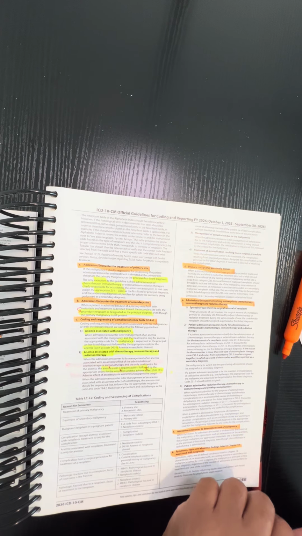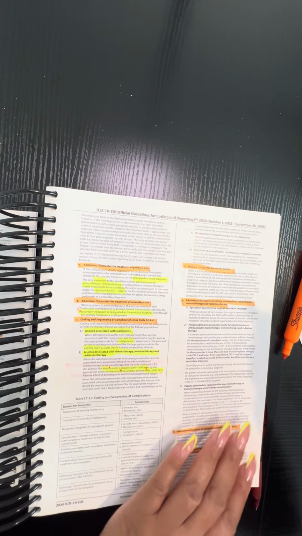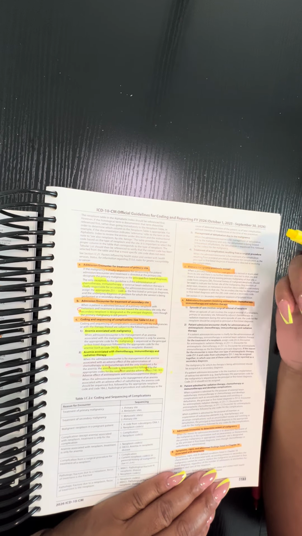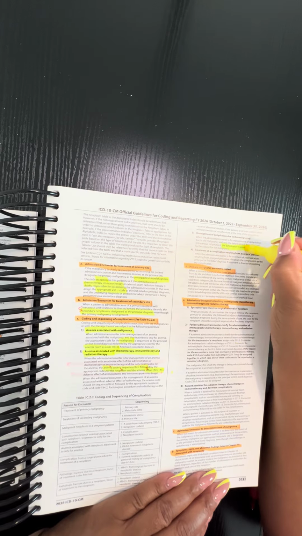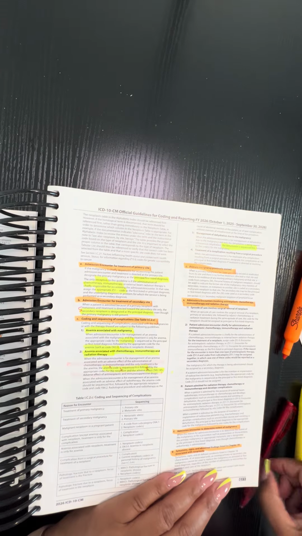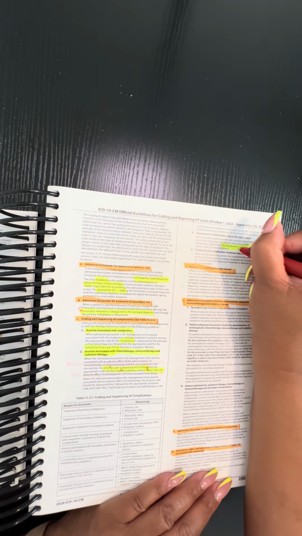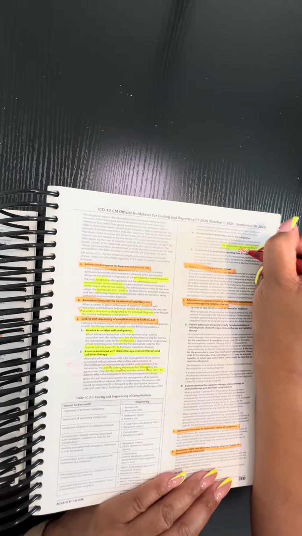All right, malignant neoplasm of dehydration. The dehydration will be sequenced first. Highlight that. And your dehydration is E86.0. Make sure we got that point right there.